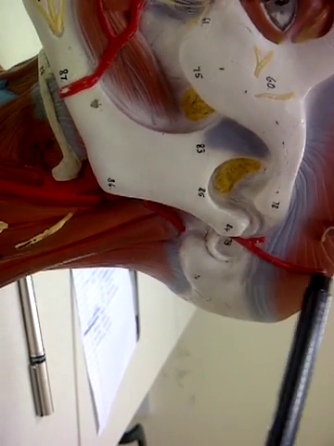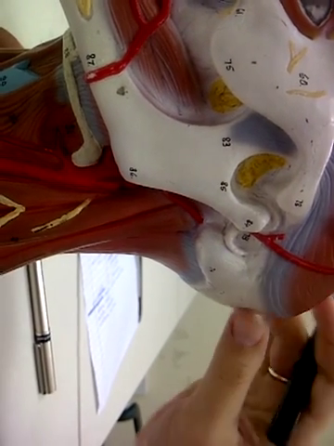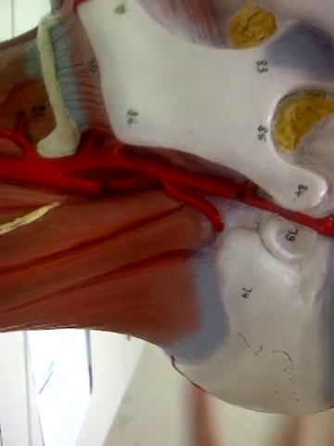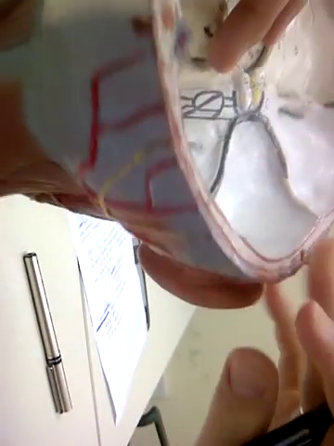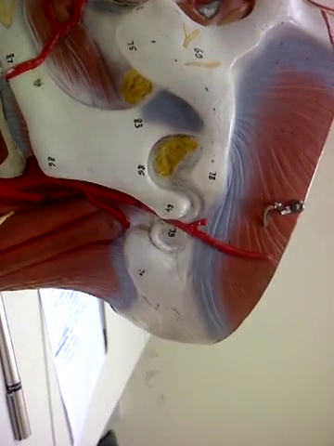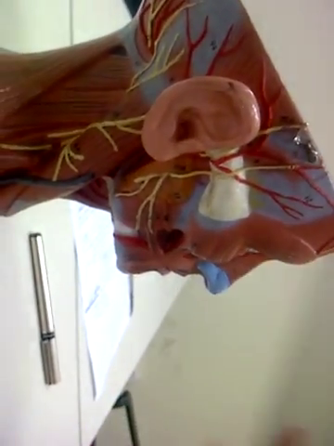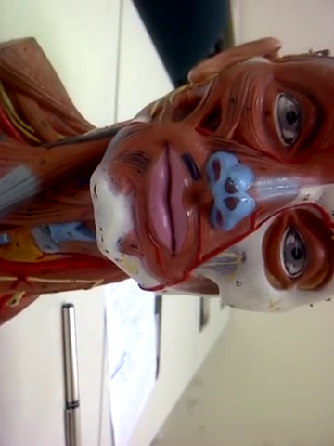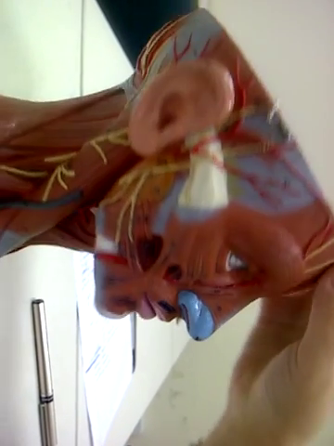This is the superficial temporal artery. The maxillary artery is inside. This is the maxillary artery. And over here, you have the posterior auricular artery. This and this one and this one. Posterior auricular artery. And this is the facial artery. This one, all of this is the facial artery.